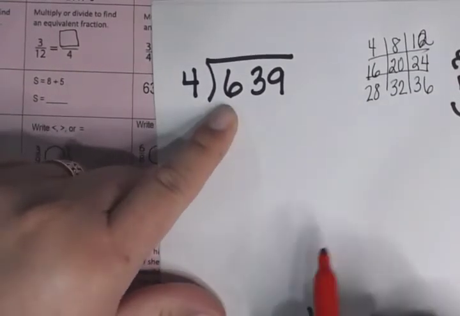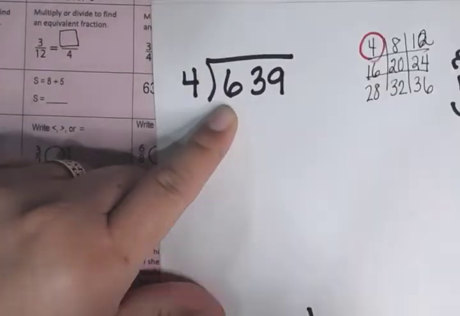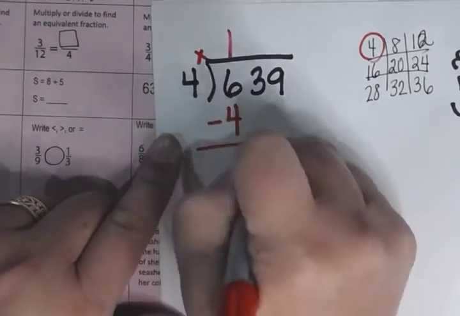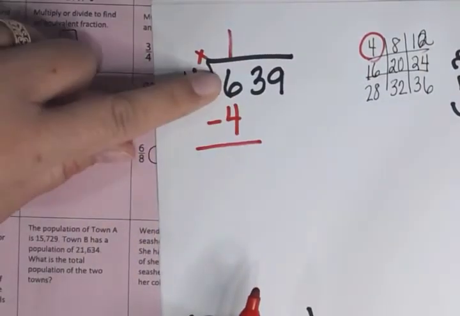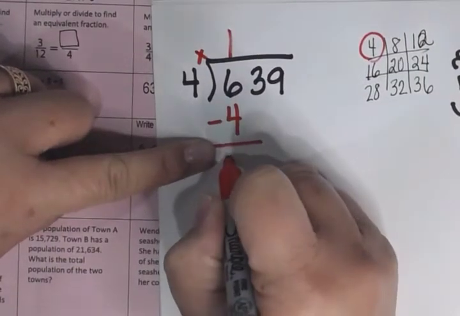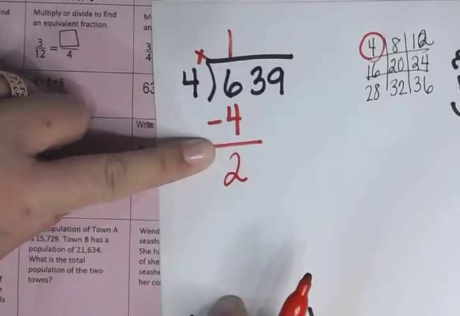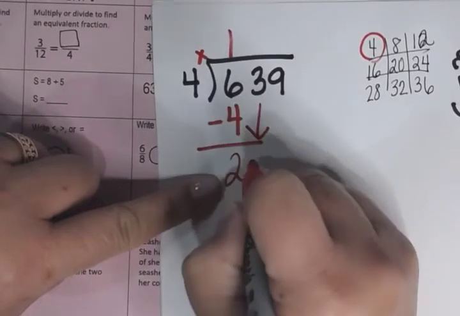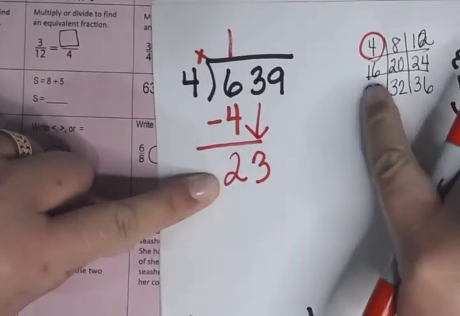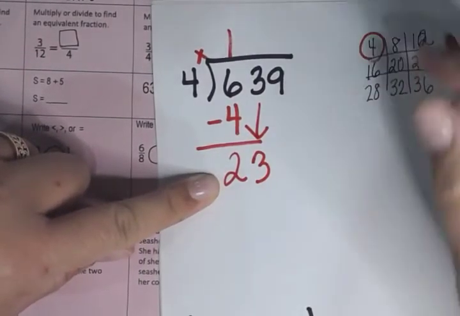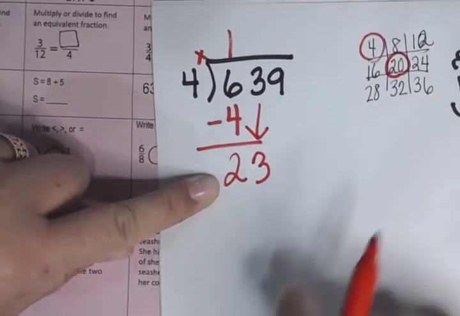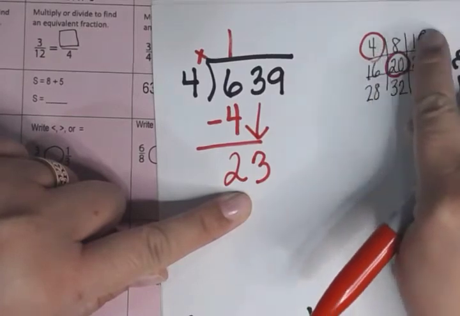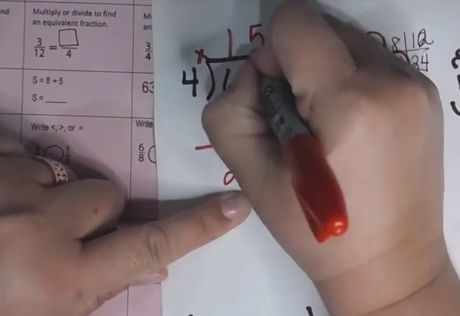4 will go into 6 one time. 1 times 4 is 4. I subtract and get 2. 4 is greater than 2, so we come back and bring down the next number. Now look for the closest number without going over, and that would be this one. 4 will go into 23, 1, 2, 3, 4, 5 times.